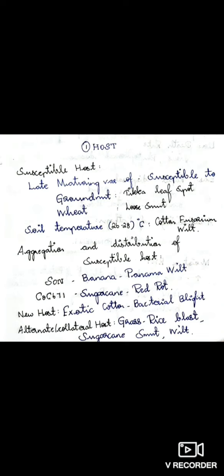Susceptible to red rot. Okay, finally moving to the new host, the alternate or the collateral host. New host means a plant introduced from outside, from other countries, which turns out to be a new host for the particular disease. For example, exotic cotton, which turns out to be the host for the bacterial blight.